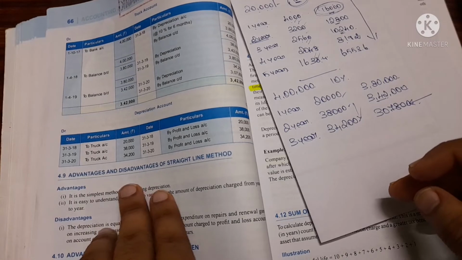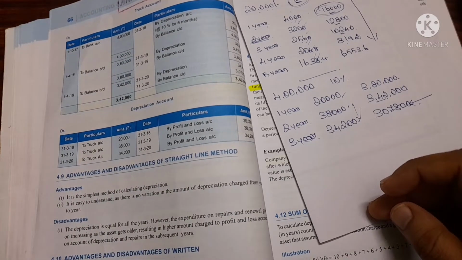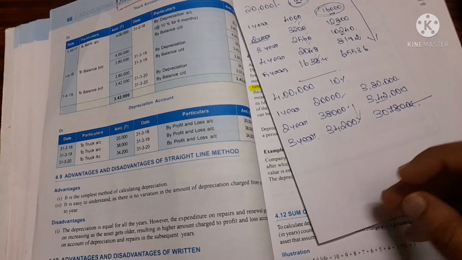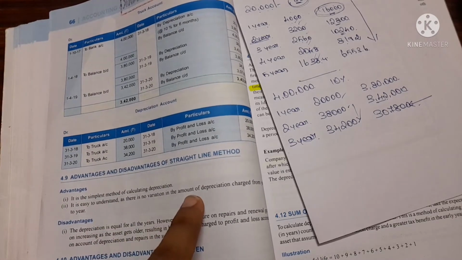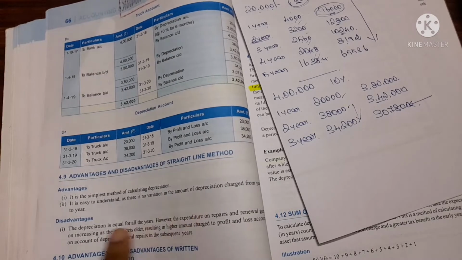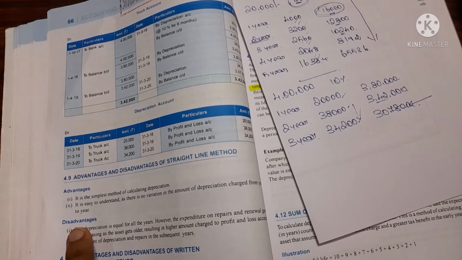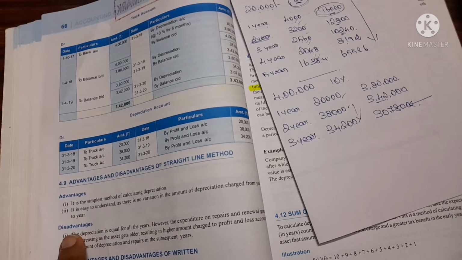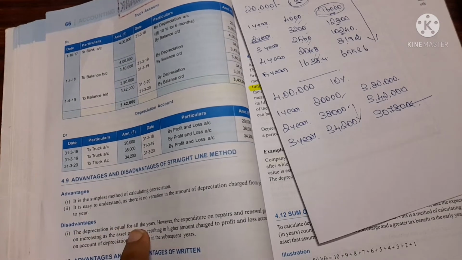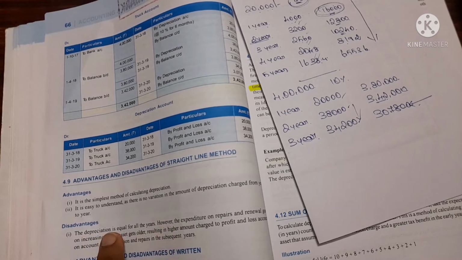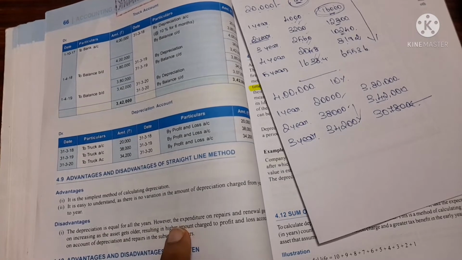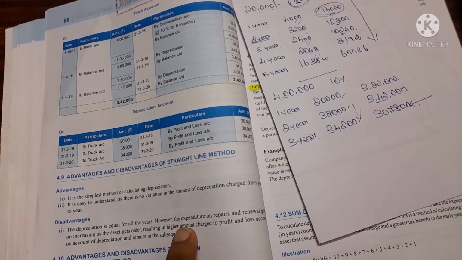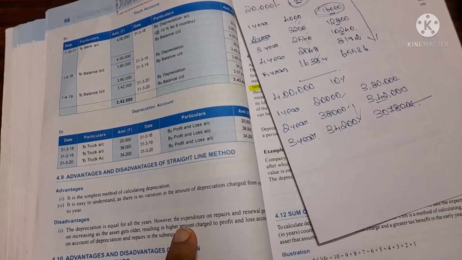Advantage and disadvantage of straight line method. Advantage: it is a simple method to calculate. Once you find out the depreciating amount for the first year, it is the same for every year. It is very simple, no variation in the amount of depreciation every year. Disadvantage: the depreciation is not the same relative to the repair cost. First year depreciation will be more and second year depreciation will be low.